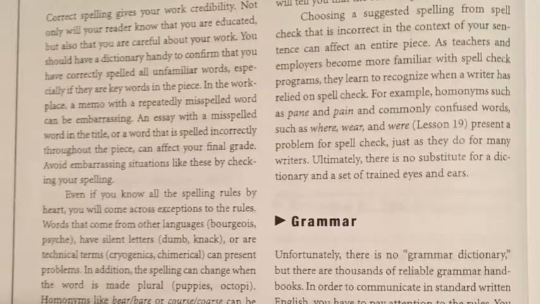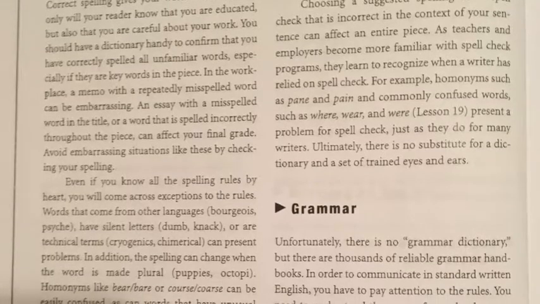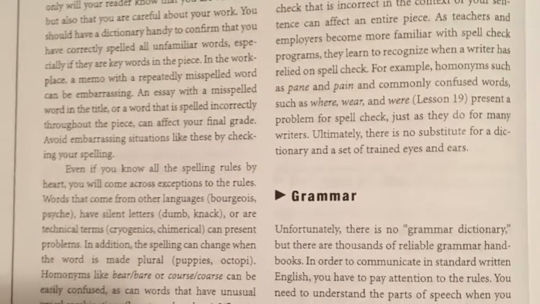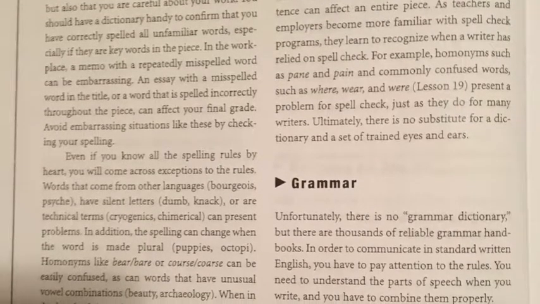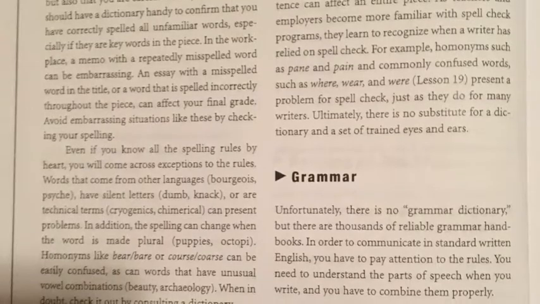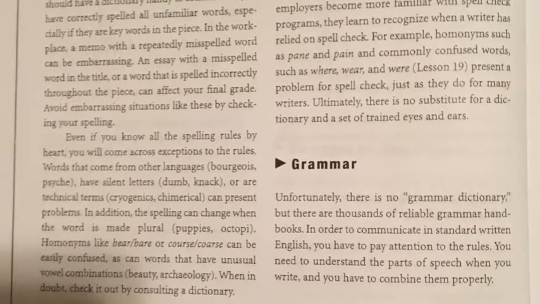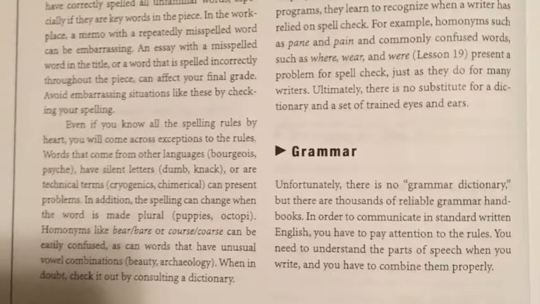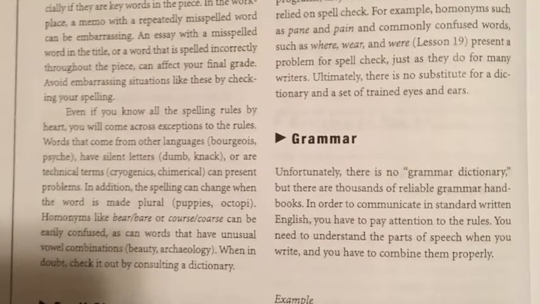Homonyms like bear and bear, or course and course, can be easily confused, as can words that have unusual vowel combinations. When in doubt, check it out by consulting a dictionary. Spell check programs. If you use a computer, most word processing programs contain a spell check and a dictionary, so use them. Just be aware that spell check doesn't always provide the right answer, so double check your choices. If your spell check gives 3 suggestions, you have to consult a dictionary for the right one.